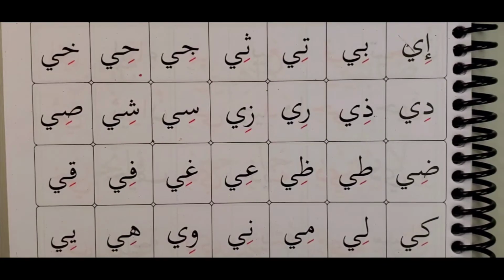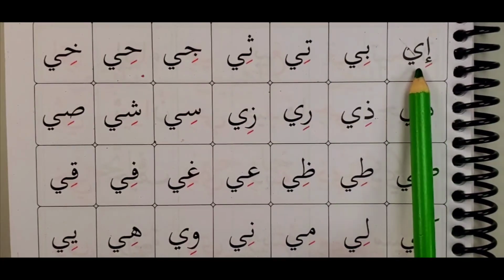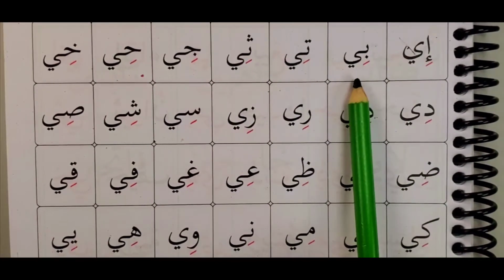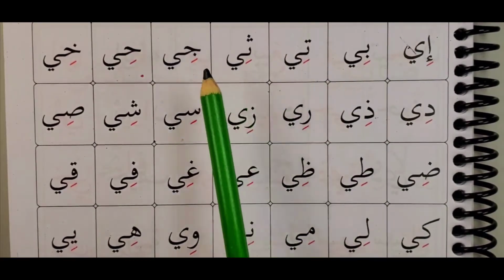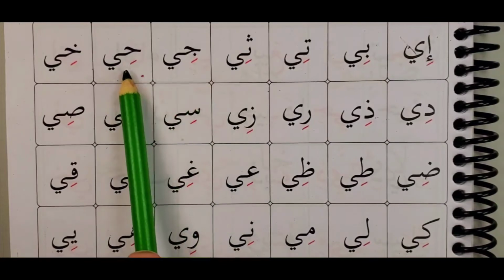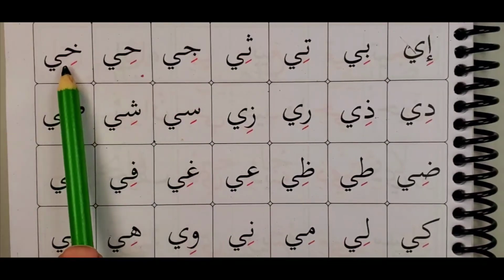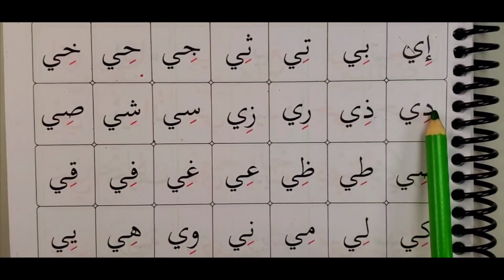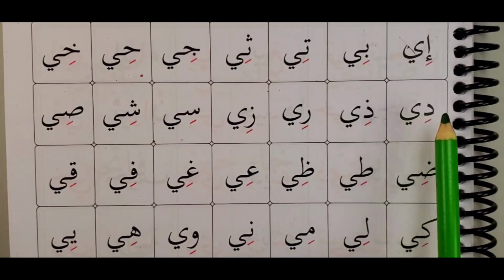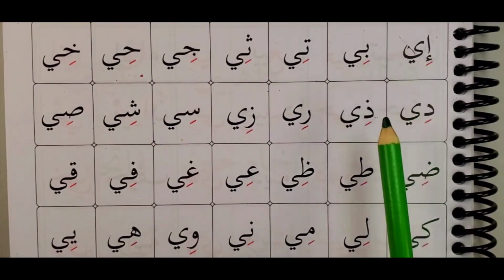So what do we have from the beginning? E, Bi, Ti, Thi, Ji, Hi, Khi, Di. Remember, an unconnector and a connector can never connect. Okay, look at this.